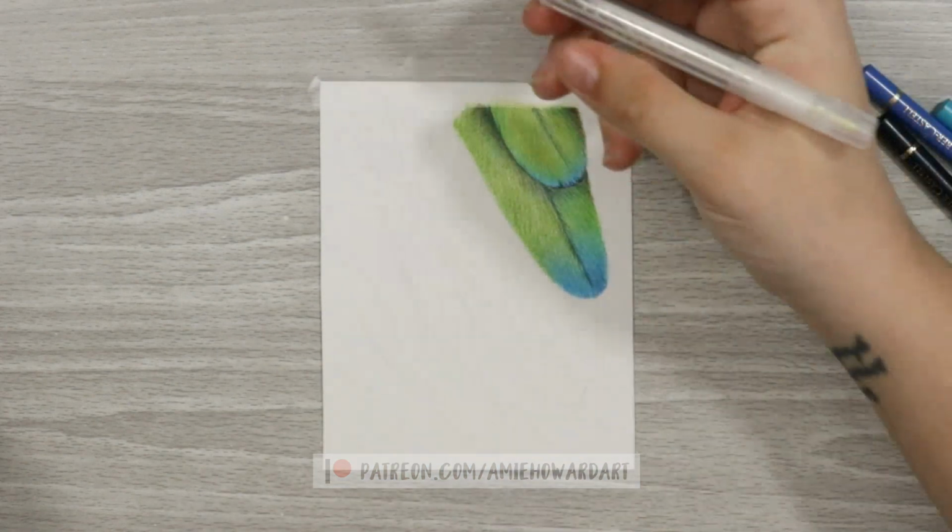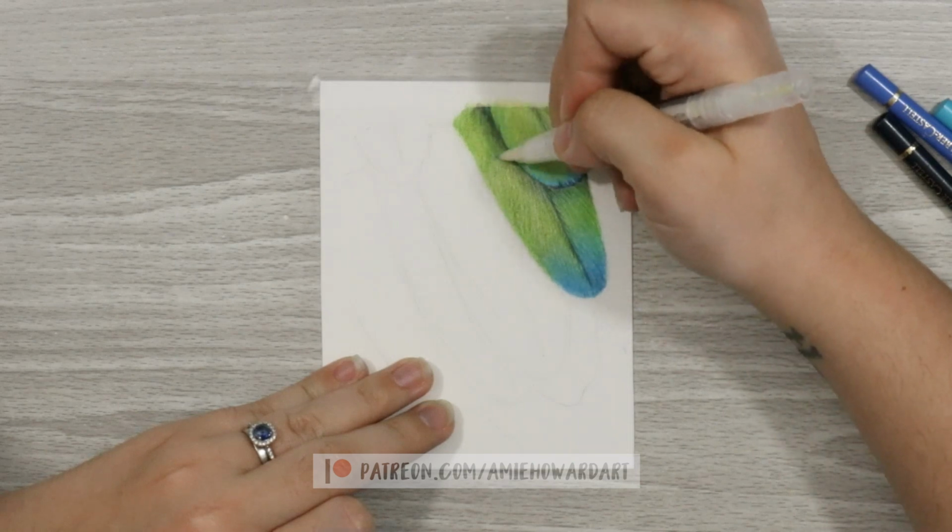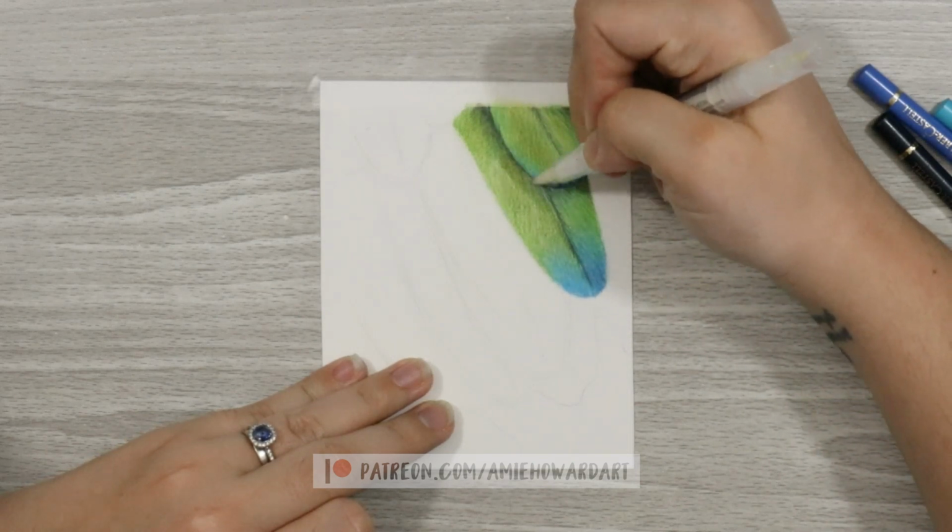So I'm just going to take the solvent blender and blend out this section and all of the shadow areas as well.